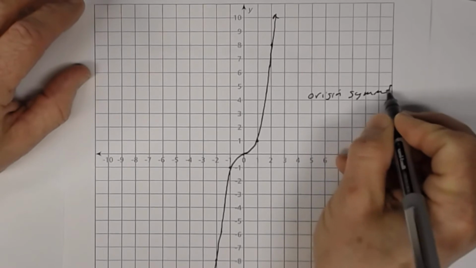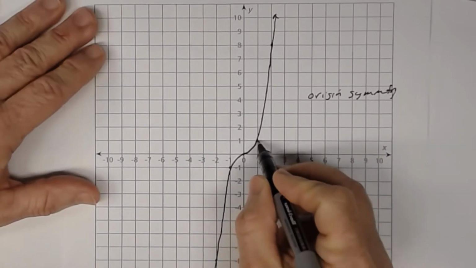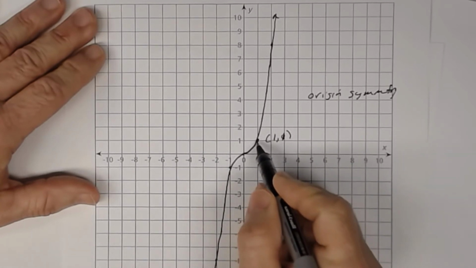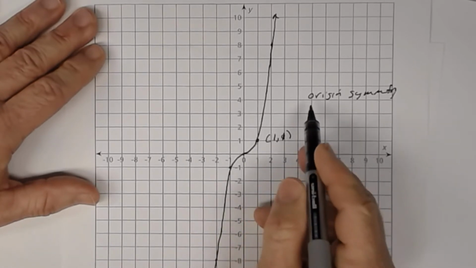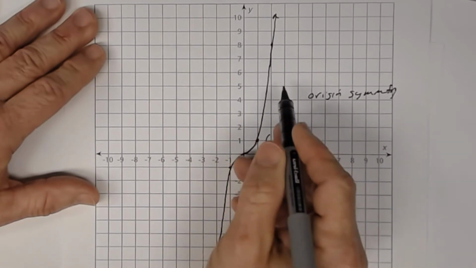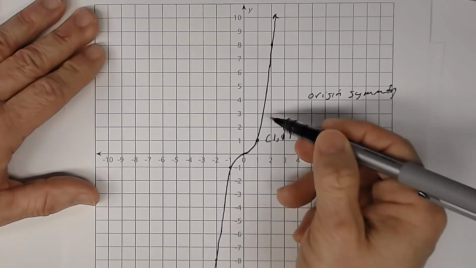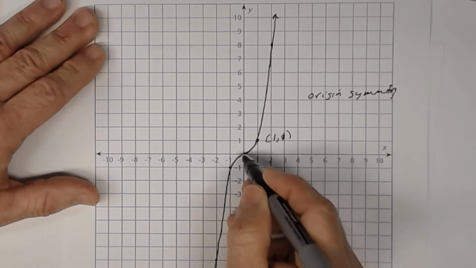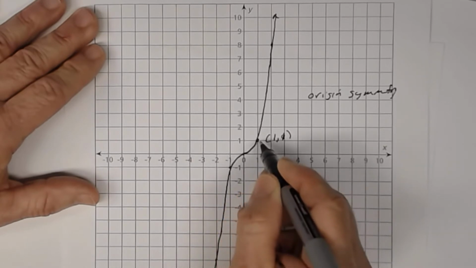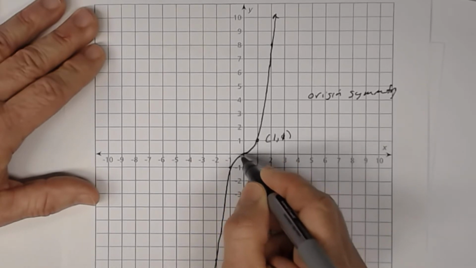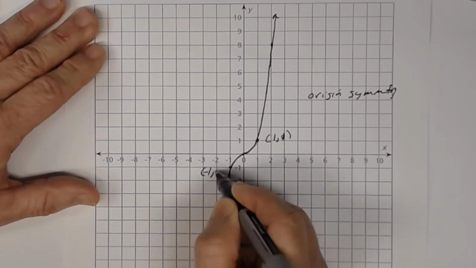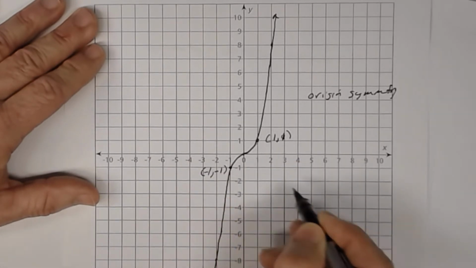Origin symmetry. And I want you to notice something. You see this point right here, which is (1, 1)? If I reflected about the origin, that's why it's called origin symmetry. You're reflecting about the origin, not the y-axis, not the x-axis, but the origin. Remember, the origin is where the two axes intersect. That's the origin right here. So you reflect about the origin, you get this point here. I want you to notice something. That point is (-1, -1).